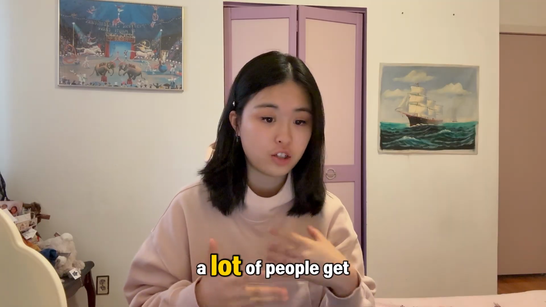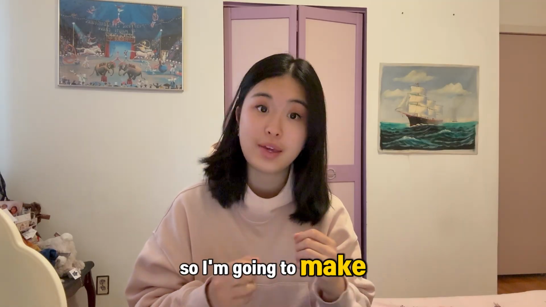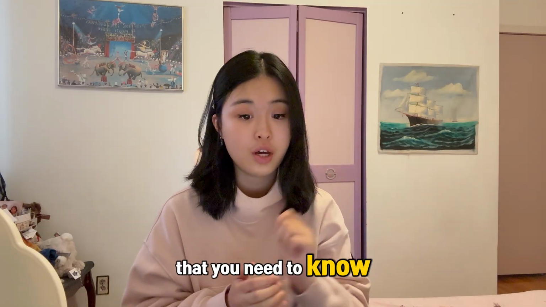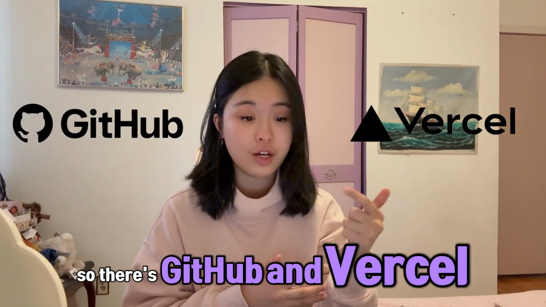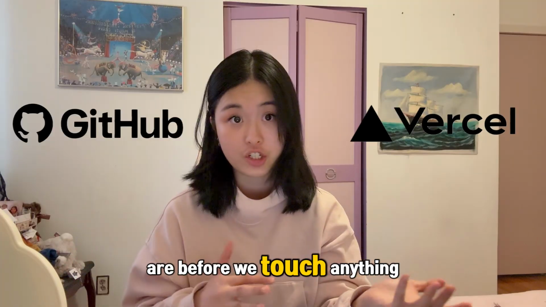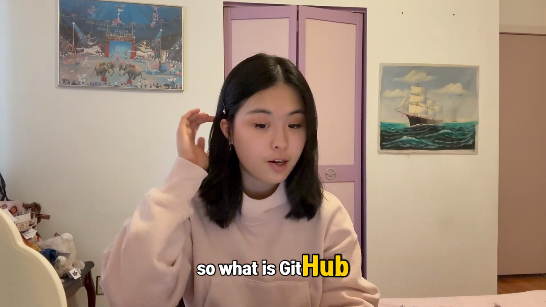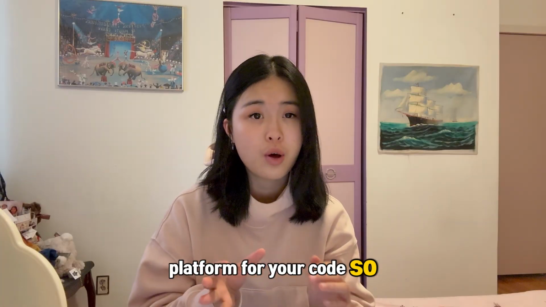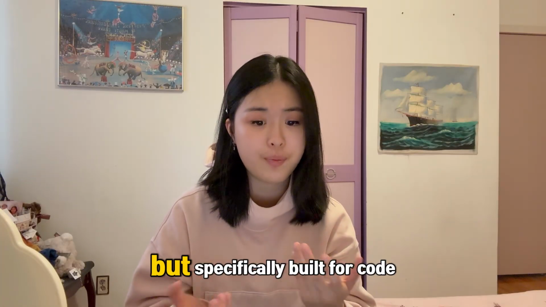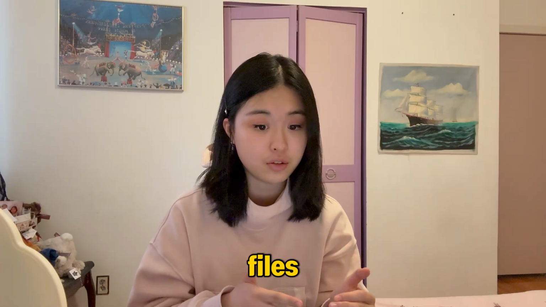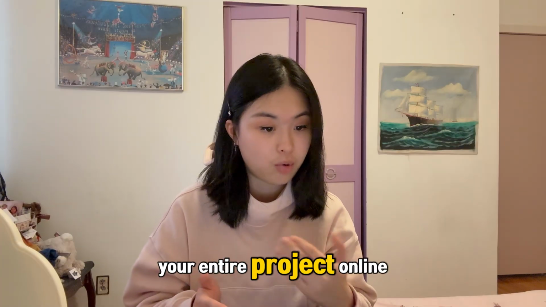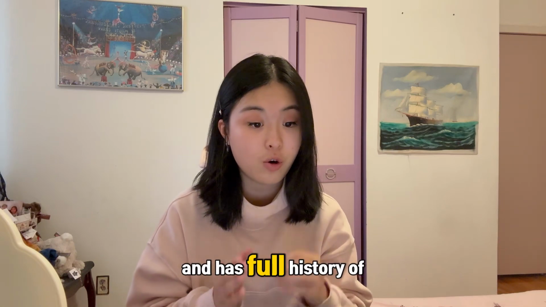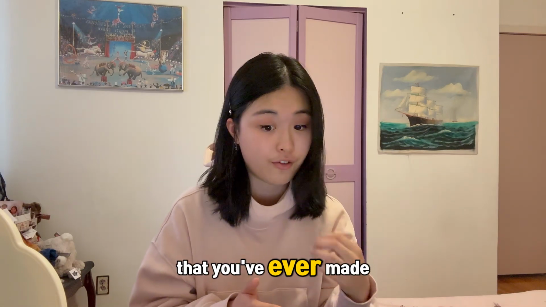This is the part where a lot of people get stuck, so I'm going to make it as simple as possible. There are two tools that you need to know: GitHub and Vercel. Let me explain what both are before we touch anything. So what is GitHub? GitHub is essentially a cloud storage platform for your code. Think of it as Google Drive, but specifically built for code files. It keeps a copy of your entire project online, so it's safe, accessible from anywhere, and has a full history of every change that you've ever made.